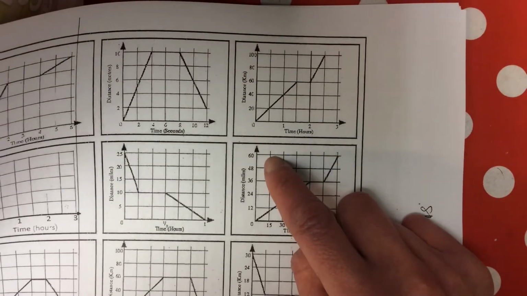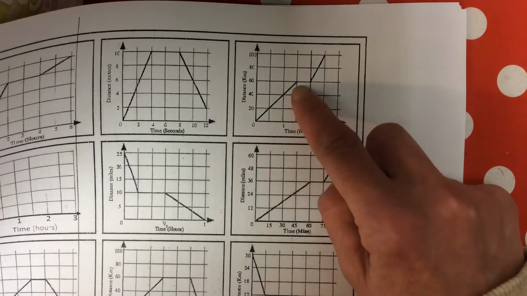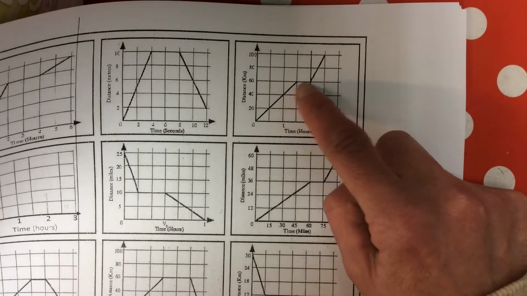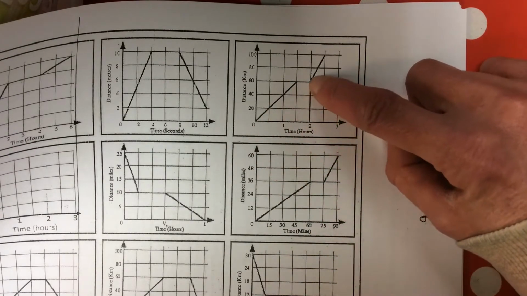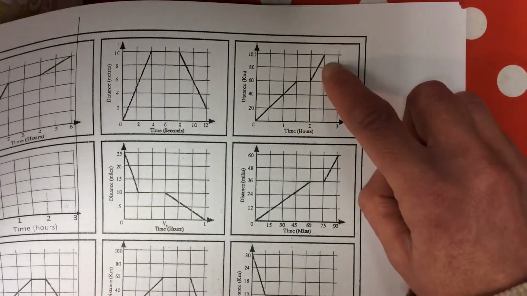This wee one you might say, a person drove their car for an hour and a half and they went 60 kilometres. They stopped for half an hour and then they drove for half an hour and went 40 kilometres. You might want to say they were faster in the second part than they were in the first part. This graph you don't have to do.